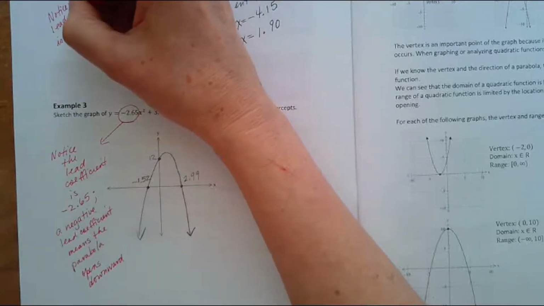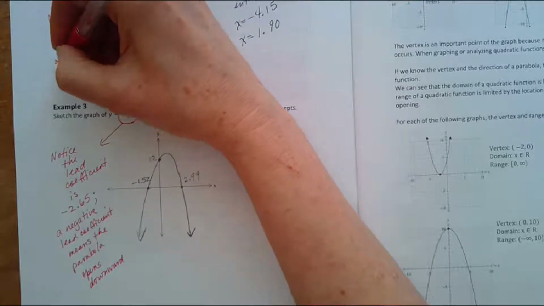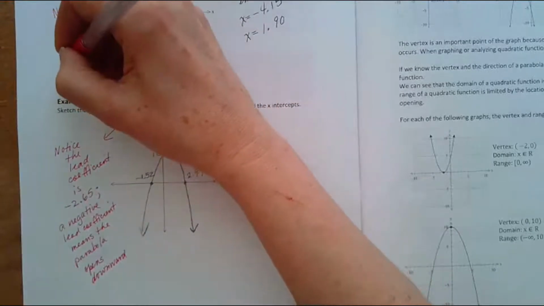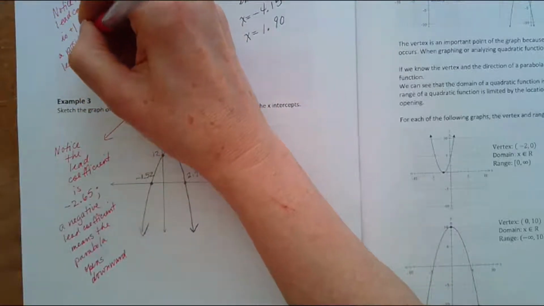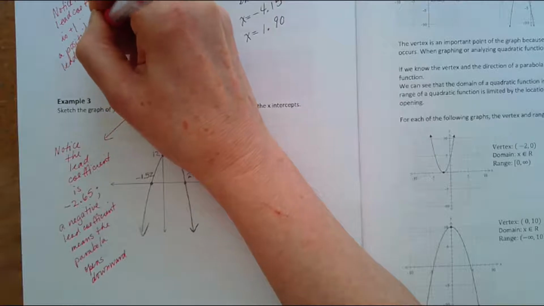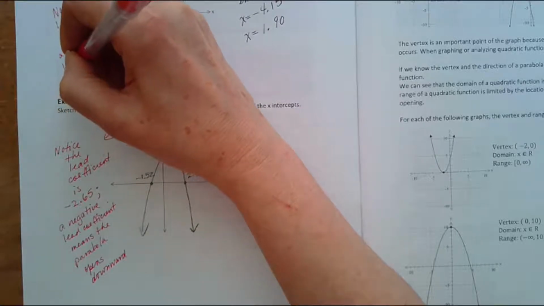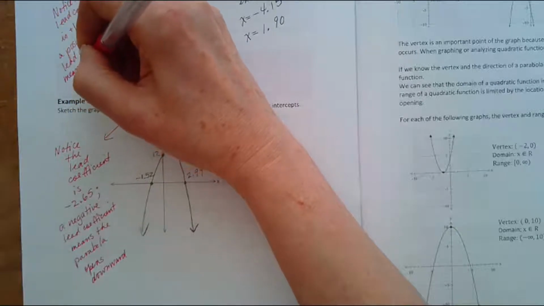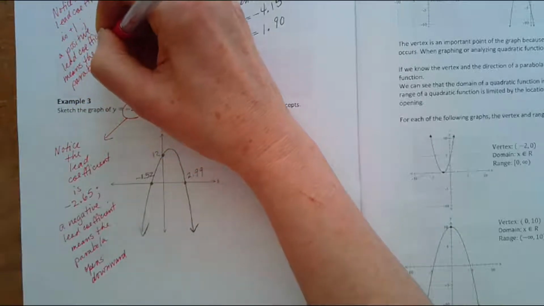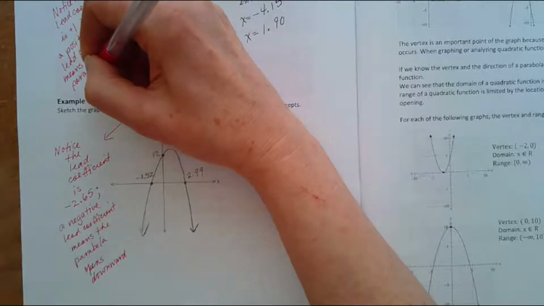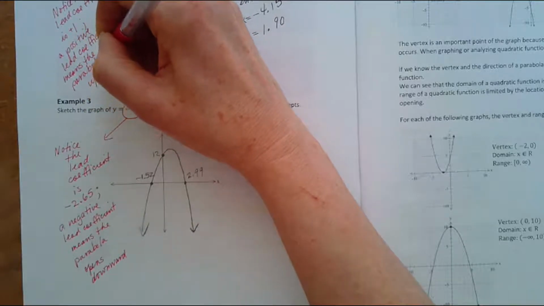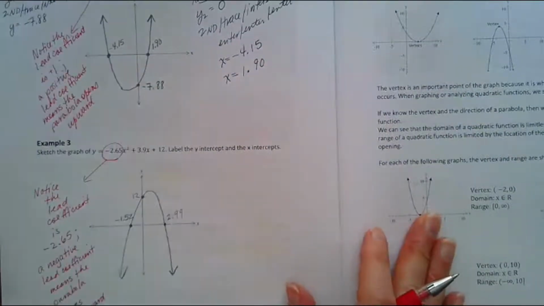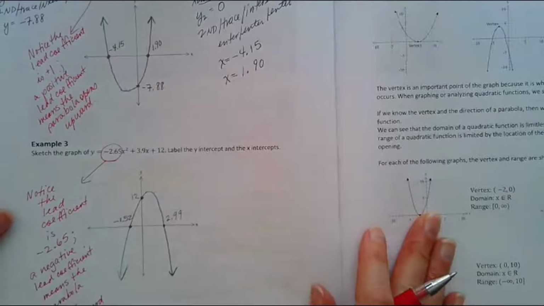A positive lead coefficient means the parabola opens upward. Okay, so that's something to note, very similar to the rules of the linear functions.